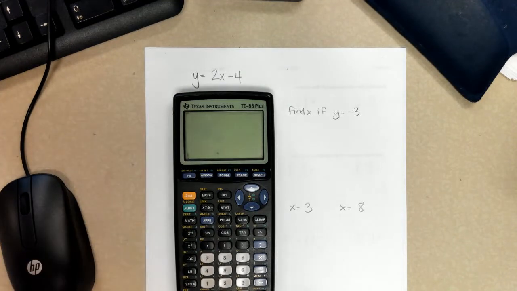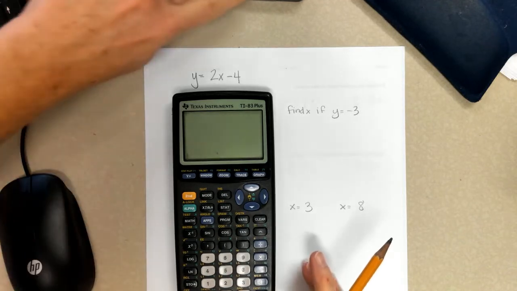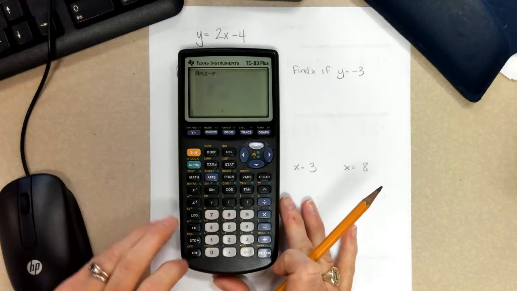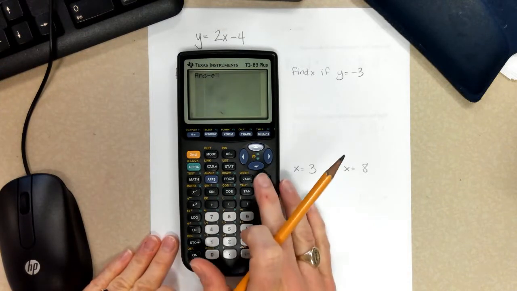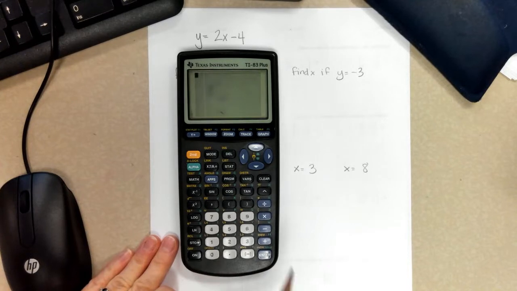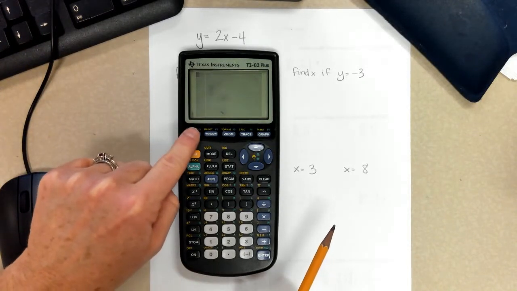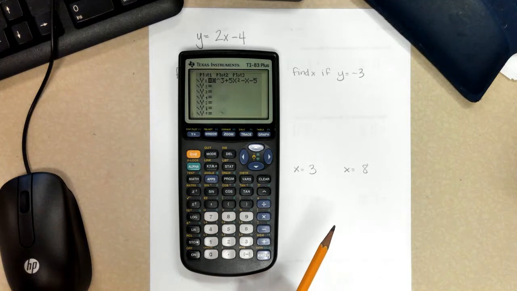Alright, so today we're going to talk about how to use the TI graphing calculator to solve equations for both x and y. So when you turn it on, down here, we hit clear to get out any calculations we might not want, but we go to y equals if we want to draw something. So we press the y equals button.